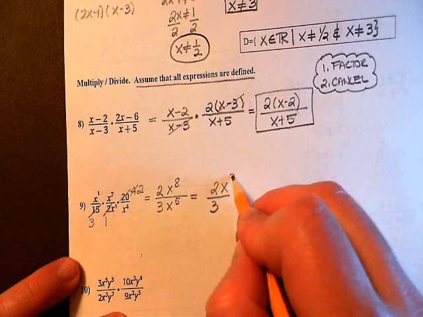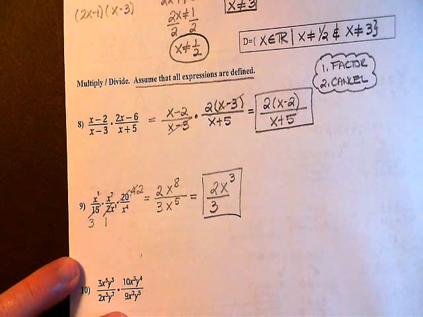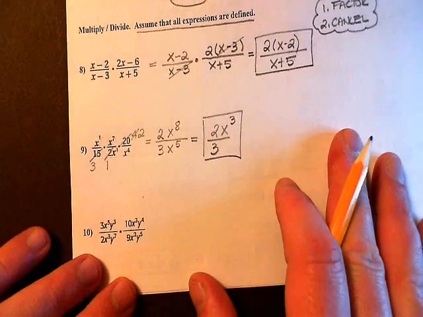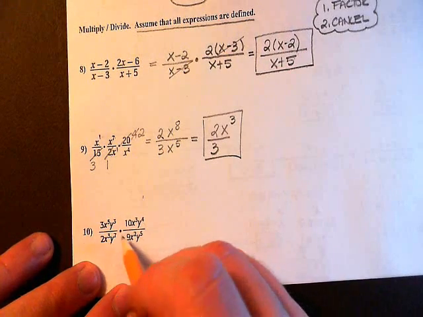8 minus 5 is 3. And that's our answer. Okay, and then here we have our last problem. We have these numbers here, so let's see if we can cancel.